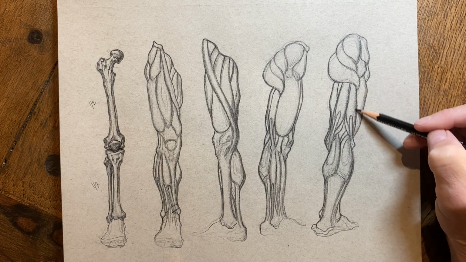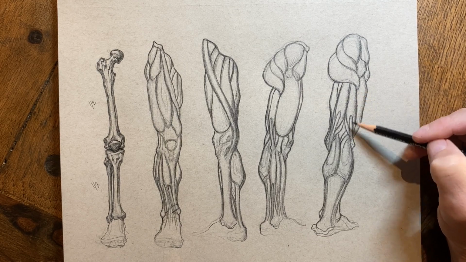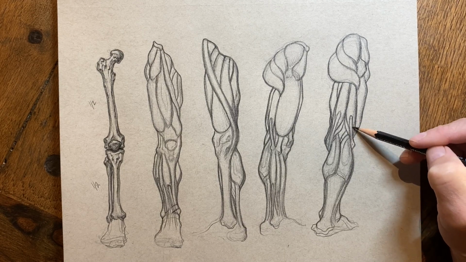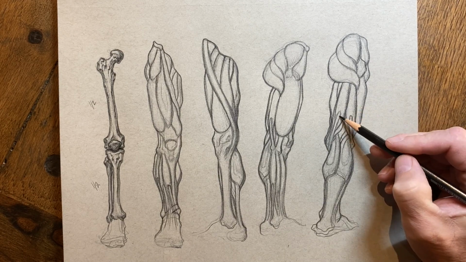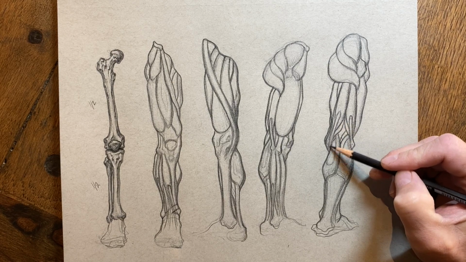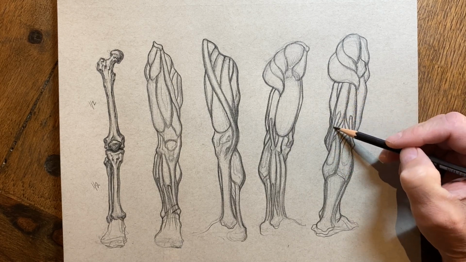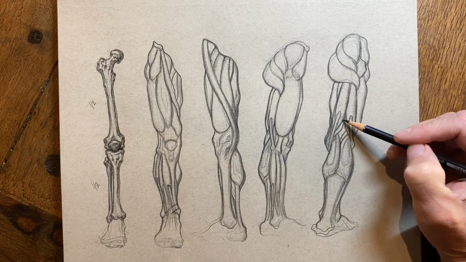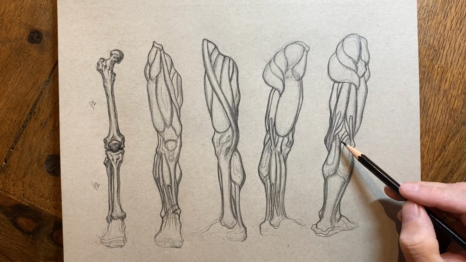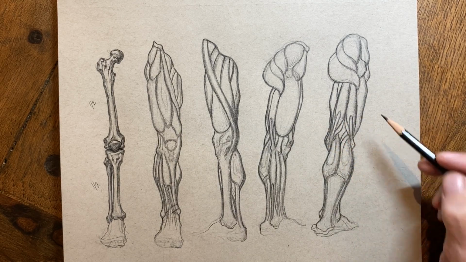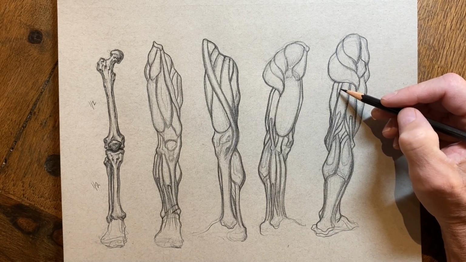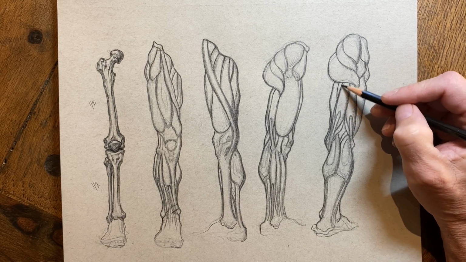We have the biceps femoris, long head and short head. This is the tendinous portion of the biceps femoris. This is the tendinous portion here of the semitendinosus. This whole section is the semitendinosus. This is the semimembranosus. And then that makes up the core of the back, and the gracilis and the adductor magnus right through here.